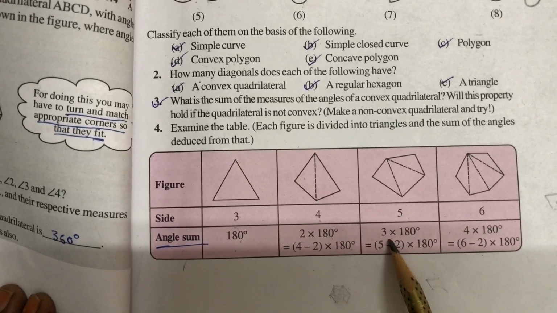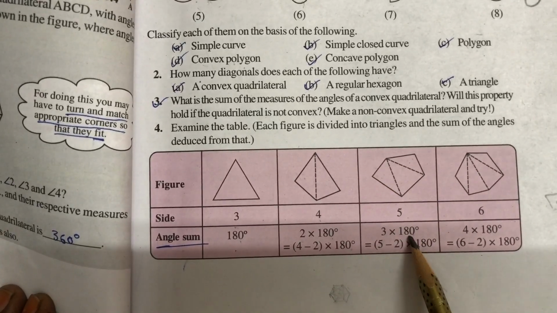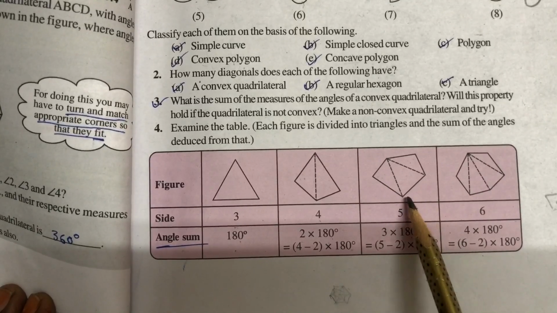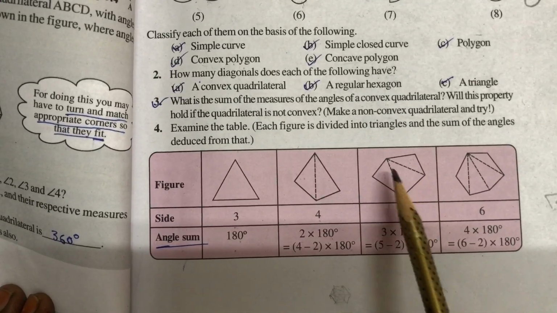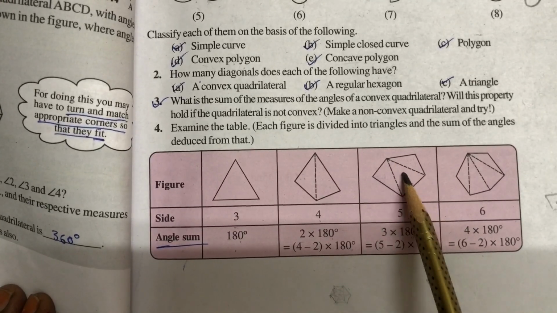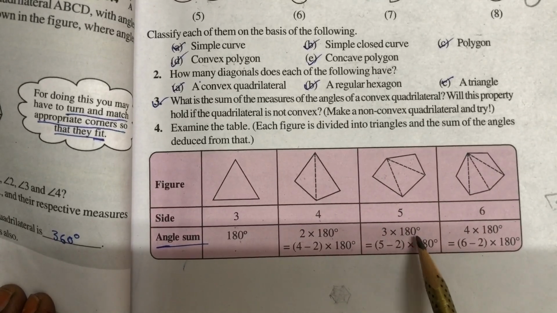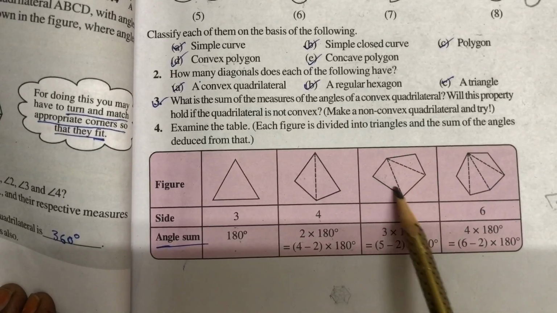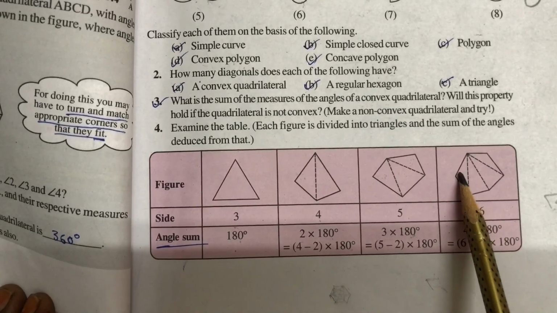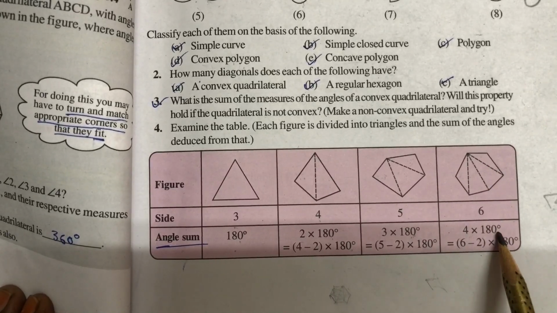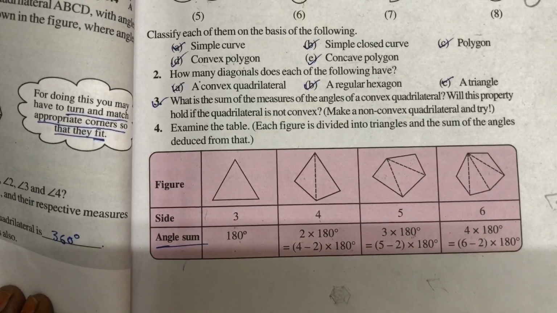5 sides, 3 into 180 degree. How many triangles did they make? 1, 2, 3. So 3 into 180 degree. See, the interior angle sum of every triangle is 180 degree. So the number of triangles made using the number of sides of the polygon, into 180 degree, gives you the interior angle sum of the pentagon, hexagon, whatever. See, this is a hexagon. How many triangles made? 1, 2, 3, 4. 4 into 180 degree. So that will give you the angle sum of the polygon, right?